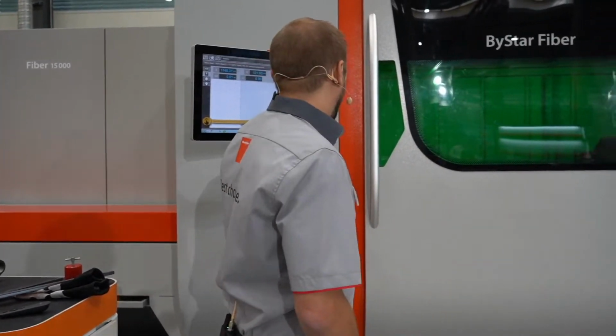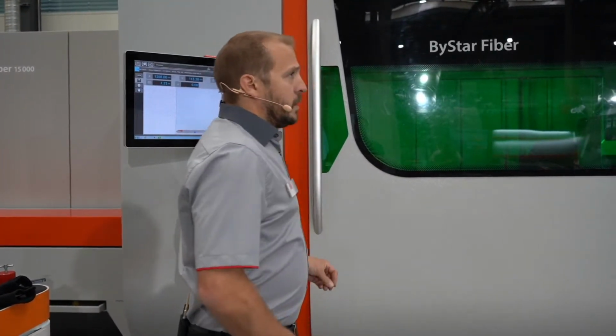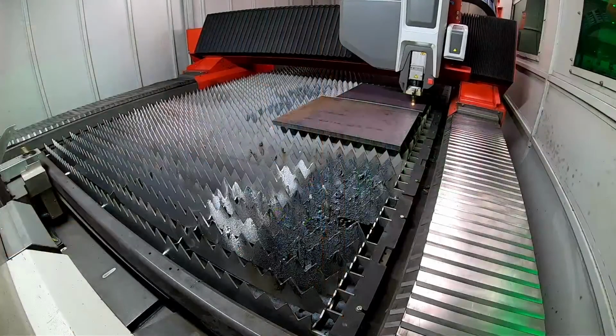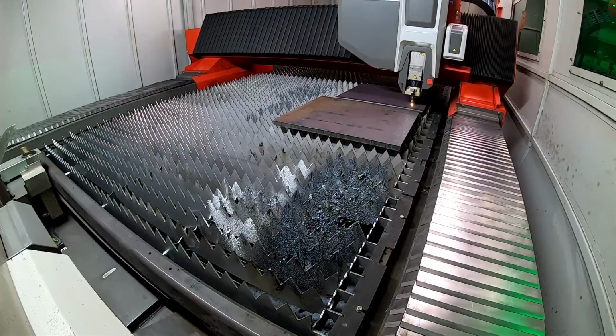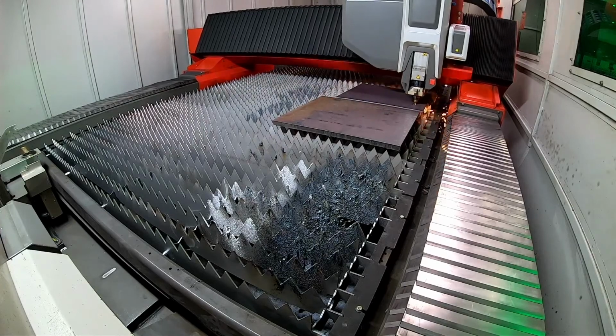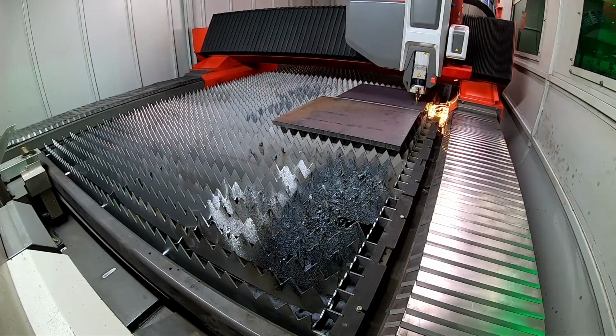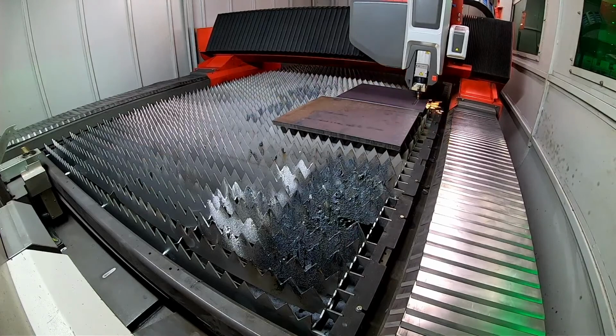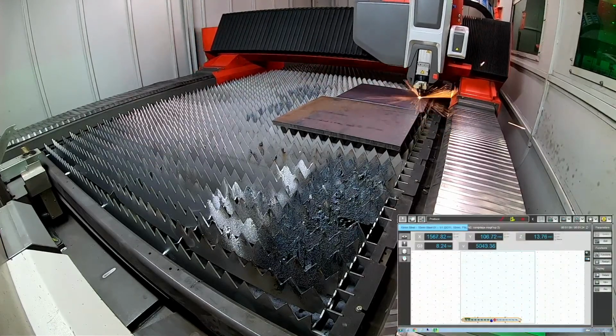Now, let's cut this part. So we'll start with some engraving of the part to mark the part. Then you will see the fast piercing, extremely fast. The piercing time is literally like 0.